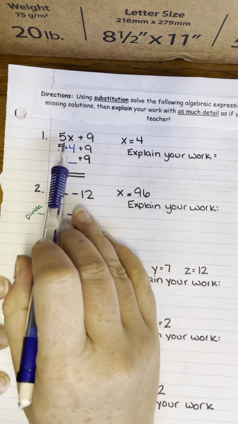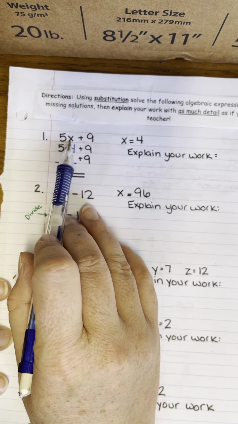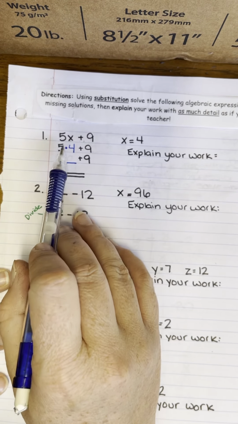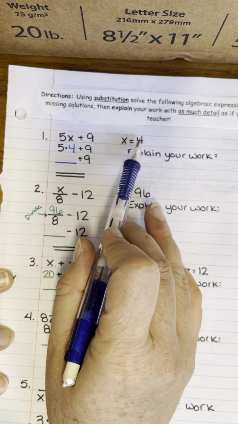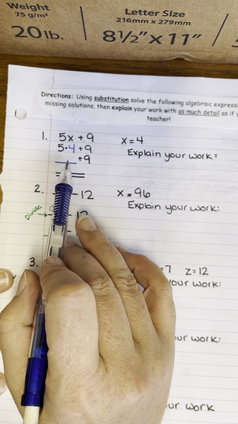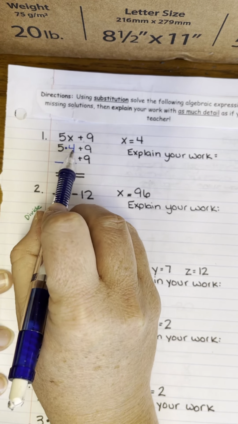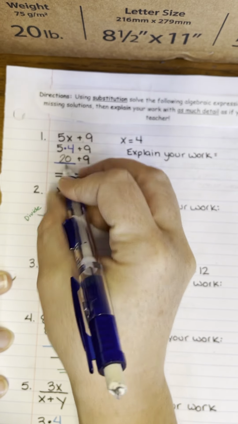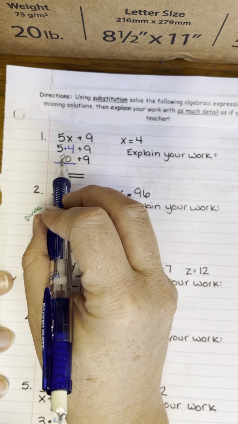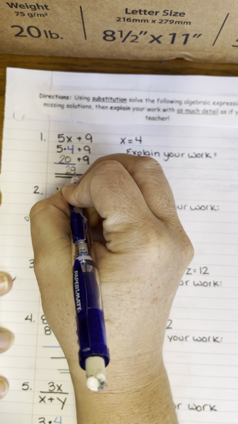Now, remember we said that 5x really means 5 times x. So in this situation, we're going to do 5 times 4 plus 9 because we substituted x is equal to 4 into the problem. Now, by order of operations, we're going to do 5 times 4, which is 20. And then bring down plus 9. So our final answer would be 20 plus 9 equals 29.